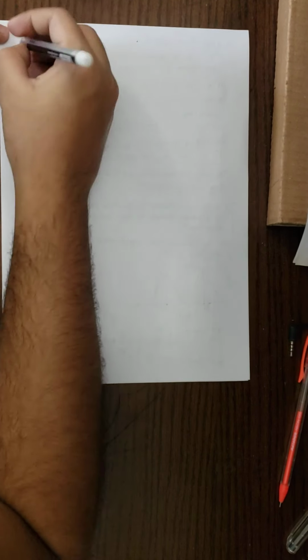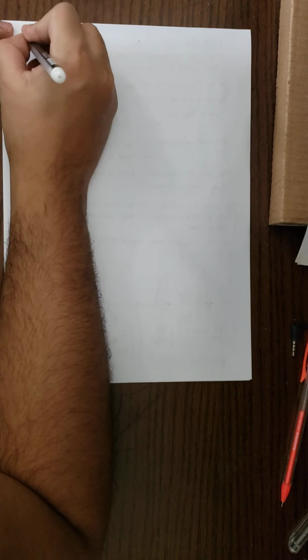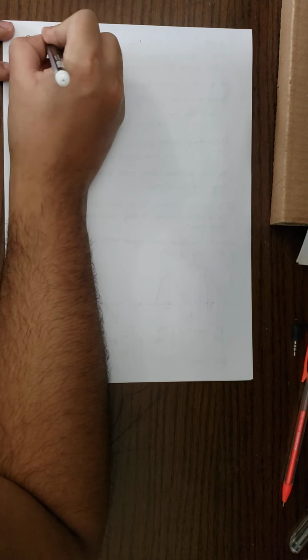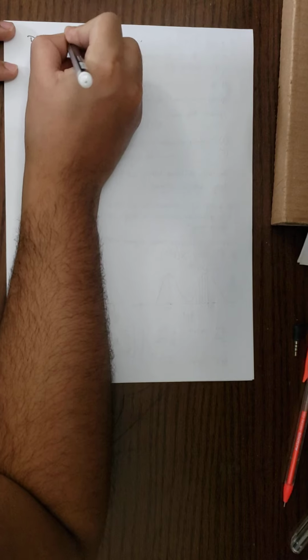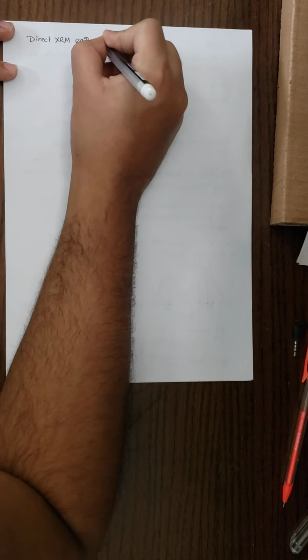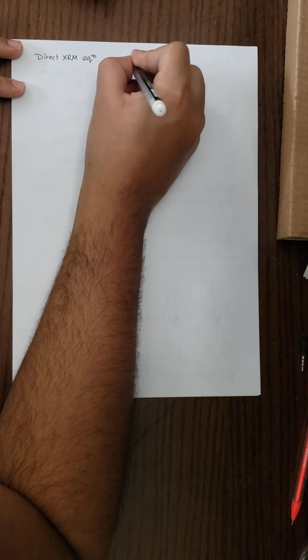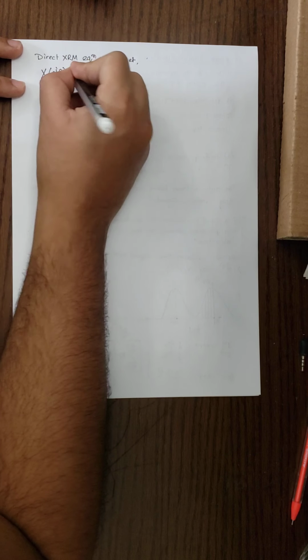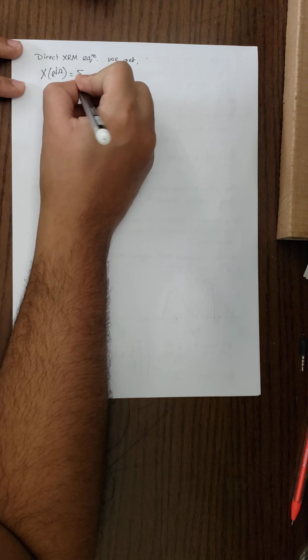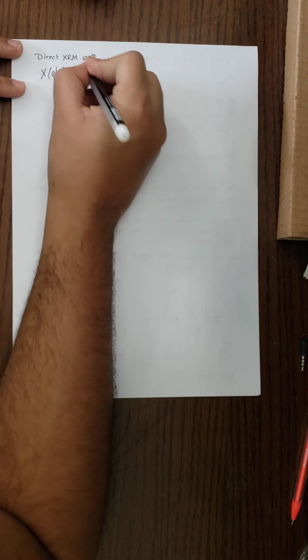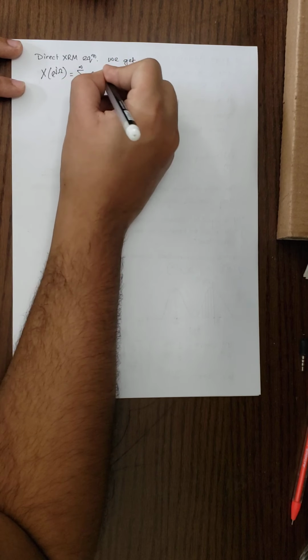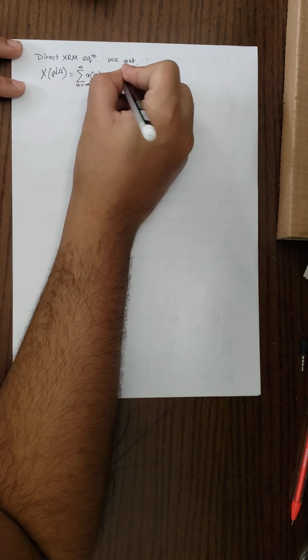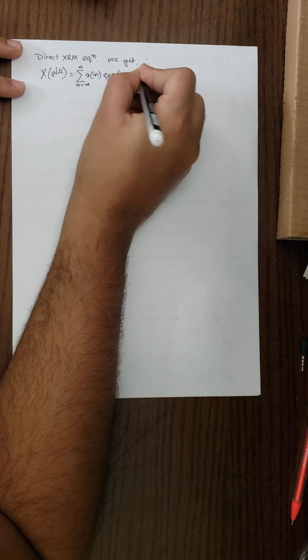So referring to the direct transform equation, we get x of e to the power j omega to be equal to a summation where n goes from negative infinity to infinity x of n e to the power minus jn omega.